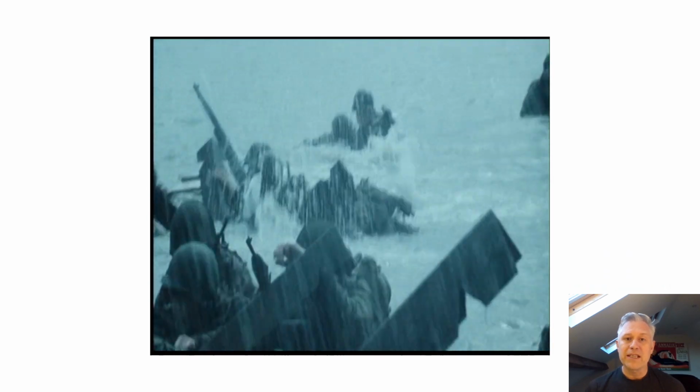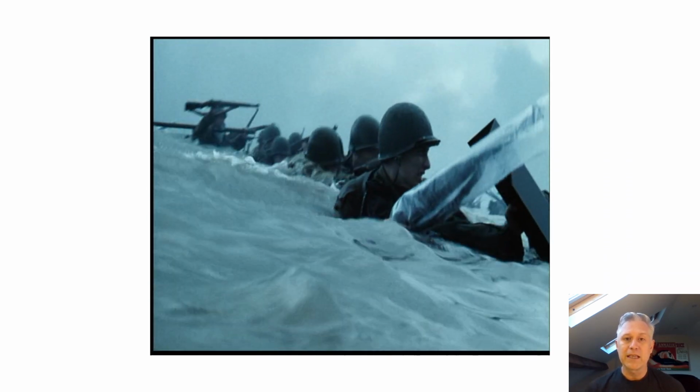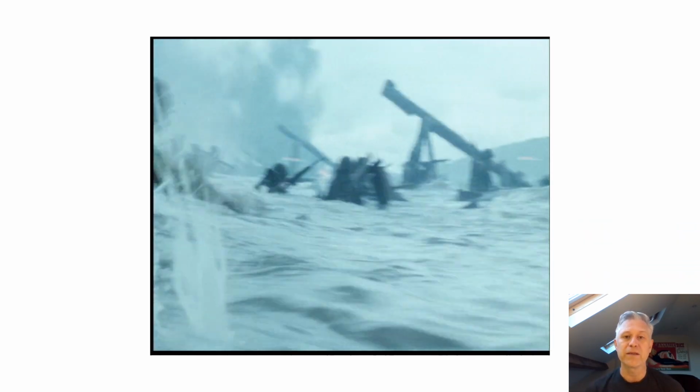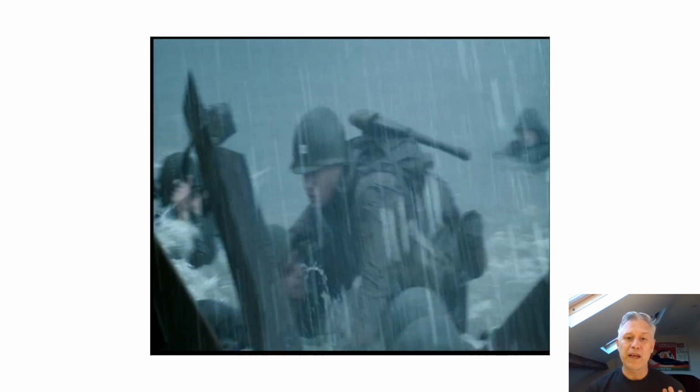It's all diegetic sounds of the beach itself and the battle zone itself. To hear the sound of the bullets zipping past, clanging off of metal, is not what we're used to hearing or seeing in war films. And then look at what we call the kinetic feel of the camera work.